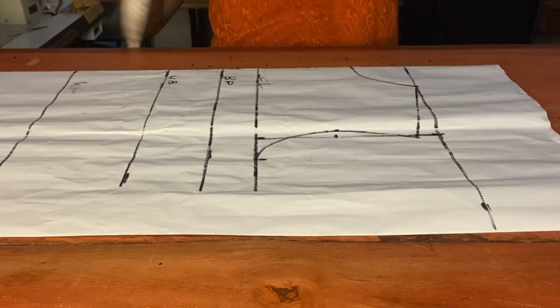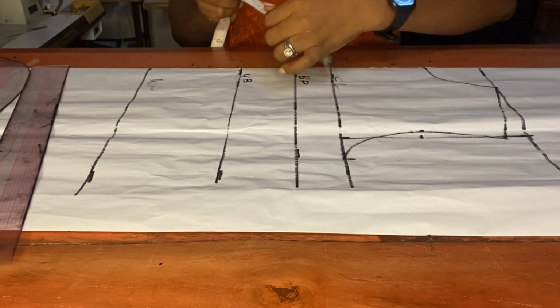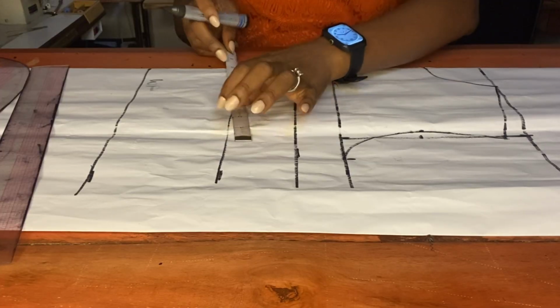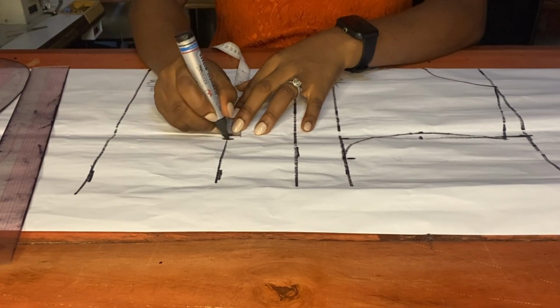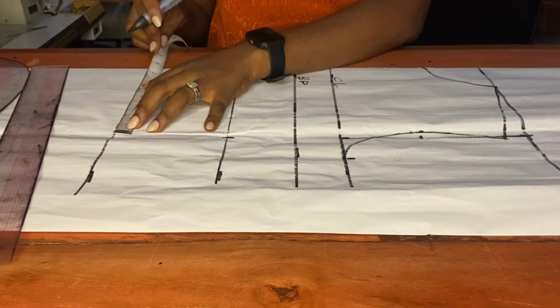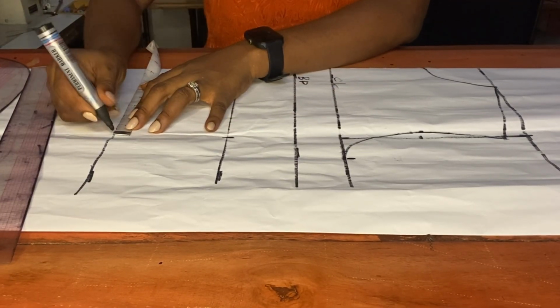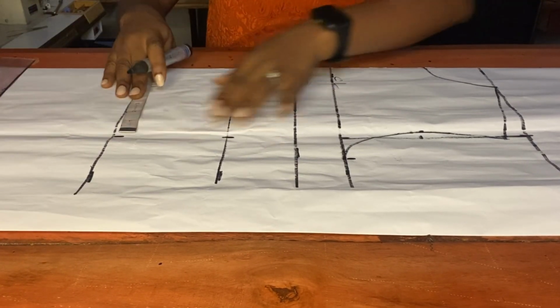Then the next thing I'm going to do on my under bust point, I'm going to get the under bust divided by 4. Of course, the under bust divided by 4 for this person is 8 inches. The same thing as the waist point. The waist point is also 8 inches after dividing by 4.